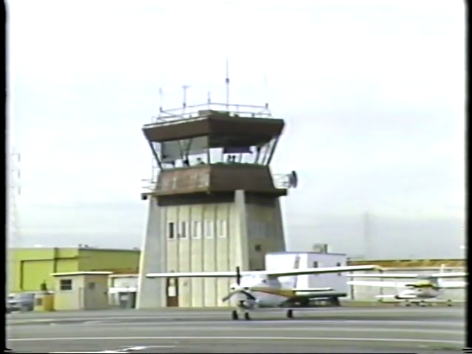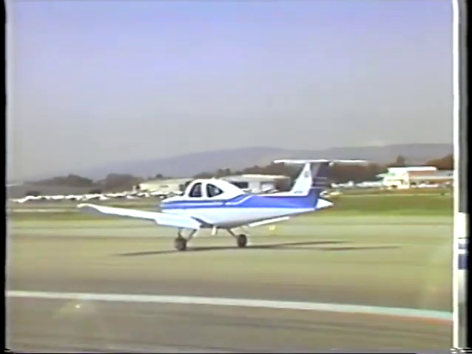Traffic in sight. Commander 527, follow the Duke, cleared to land. Skipper 492, a right turn at the first or second taxiway, ground point 9. Cessna 492.